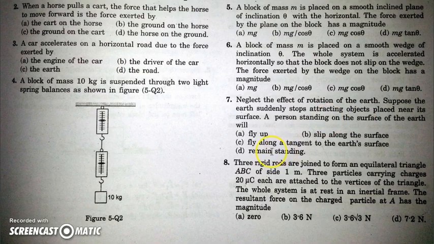So obviously the person will remain standing, as no new force is acting. The previous force which was acting, and which was balanced by the normal reaction, will be absent now, and the normal reaction will also be absent, but the person will be at rest or remain standing.